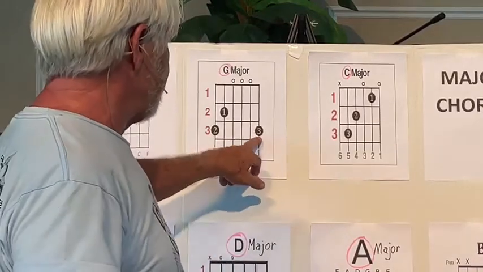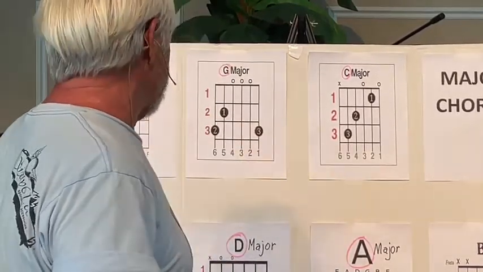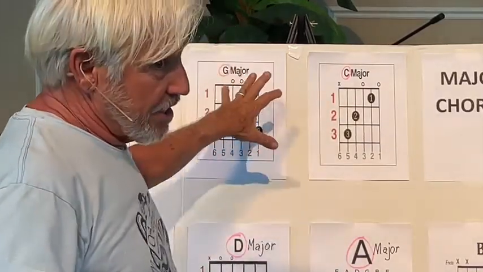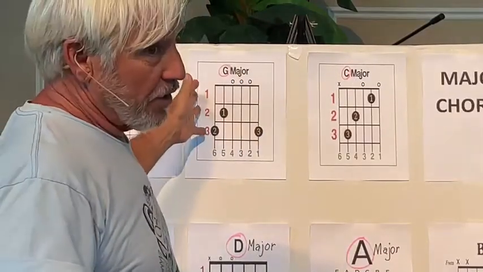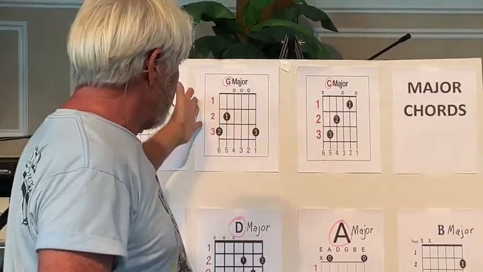So 3 is your ring finger, 2 is your middle finger, 1 is your index finger. So when you see the chart that you'll be able to pull up on the video and go back to, you're going to be playing the G chord.